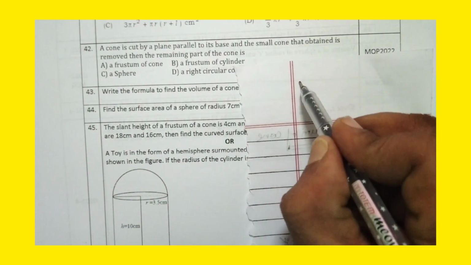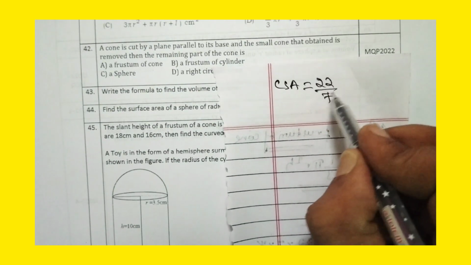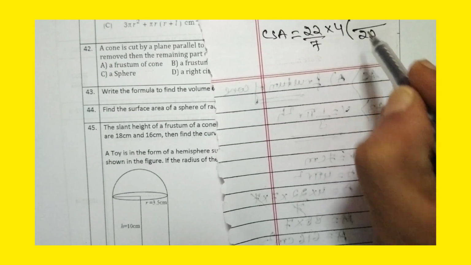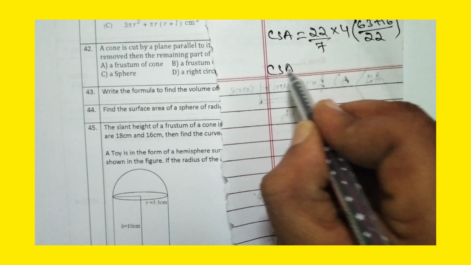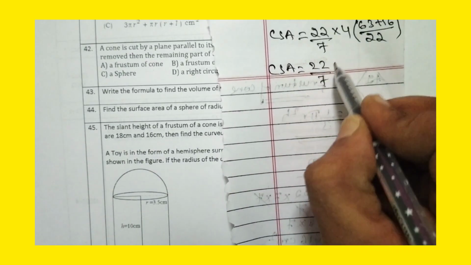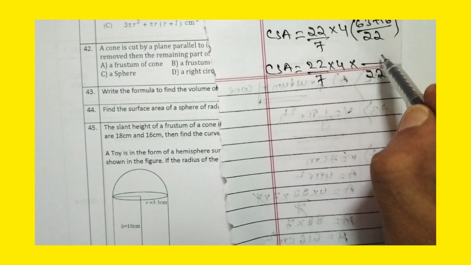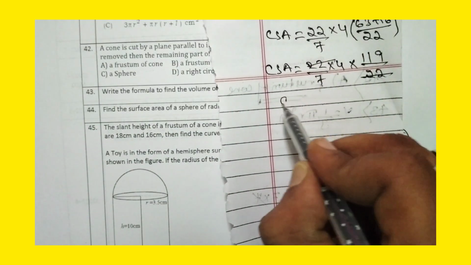So now CSA, the curved surface area, is equal to 22 by 7 into 4, into, along with that what is given? Both the denominators are the same, both are 22. Add the numerators, 63 plus 56. So CSA is equal to 22 by 7 into 4 into, the denominator is the same 22, so add them. 3 plus 6 is 9, and 6 plus 5 is 11, plus 1 is 12, so 119 over 22.